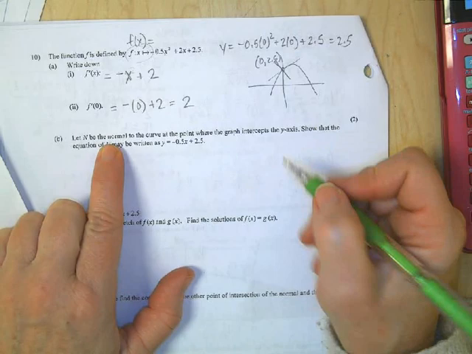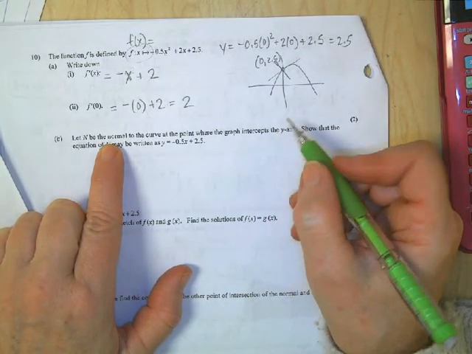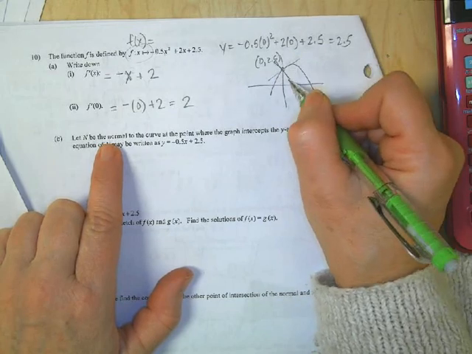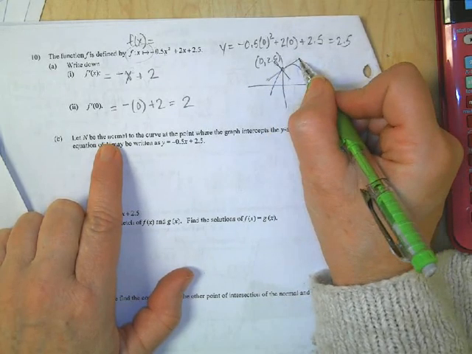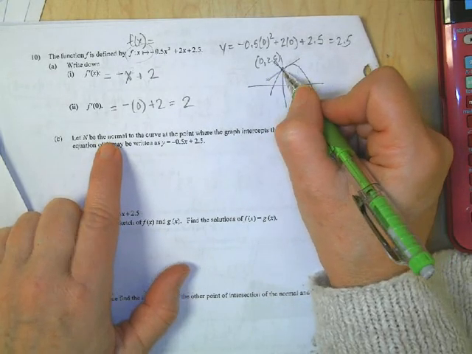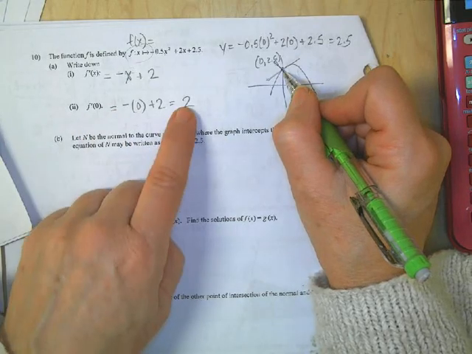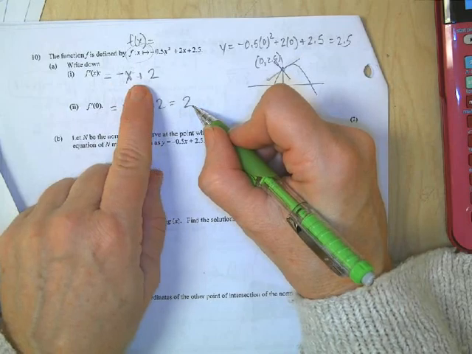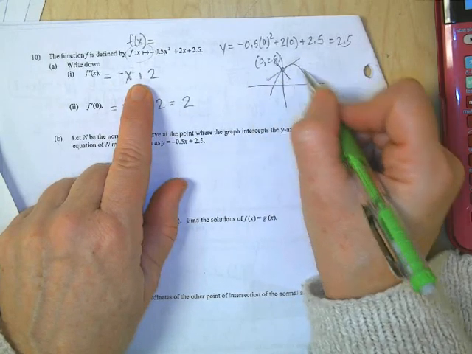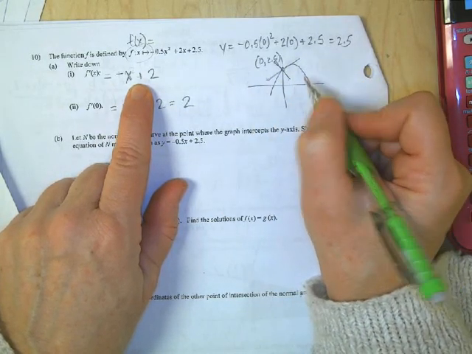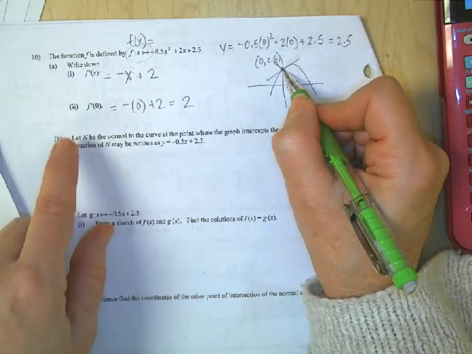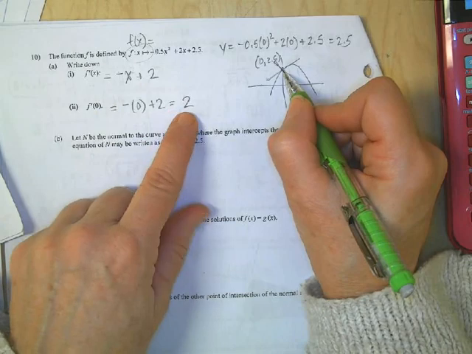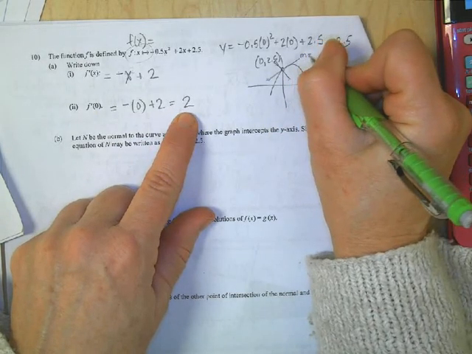All right, I can find the slope of the normal by first finding the slope of the tangent. Well, when x is 0, I actually already found that. This is the slope of the tangent because the derivative tells us the slope at any given point on the parabola. I want to know what is the slope when x is 0. Okay, that's this point right here. When x is 0, the slope is 2. So I know for my tangent, the slope is 2.